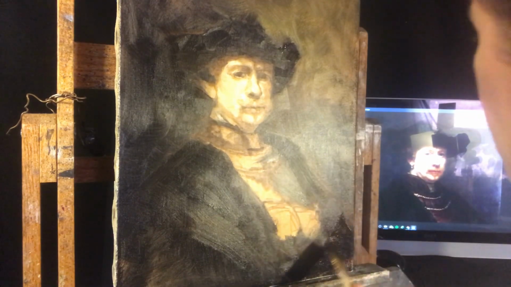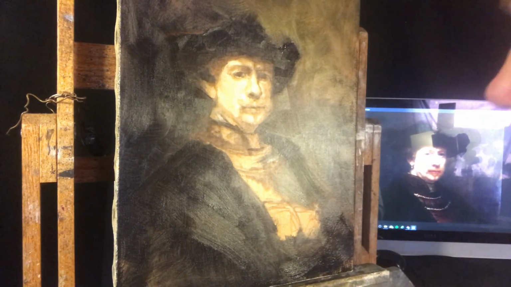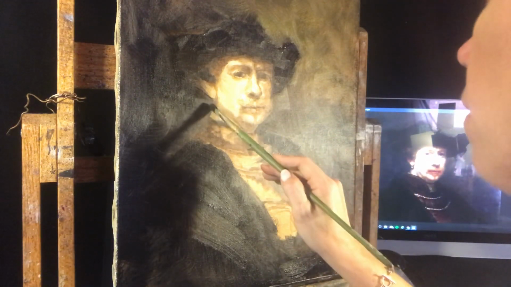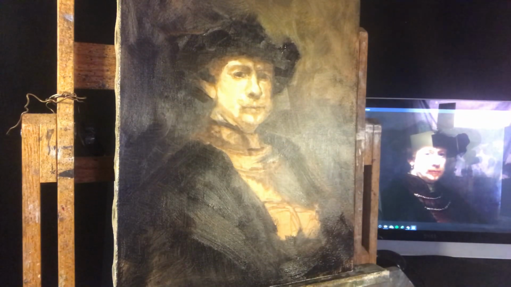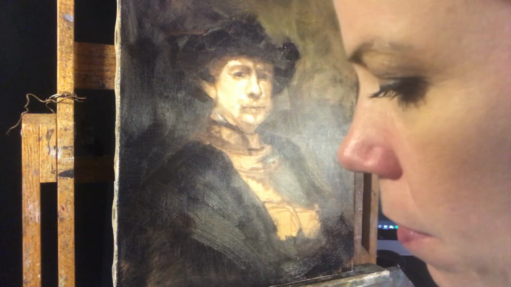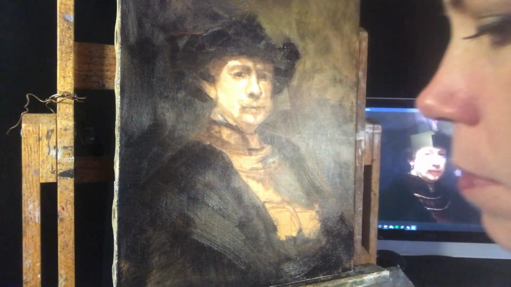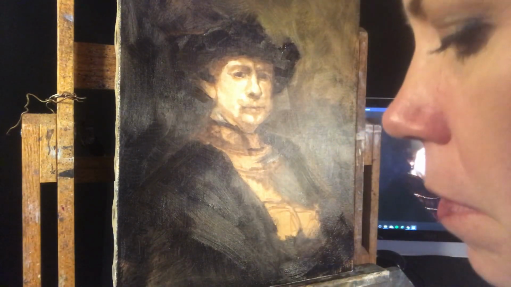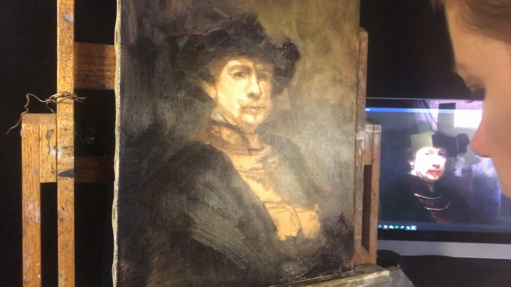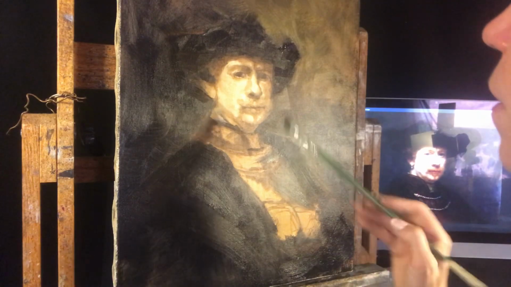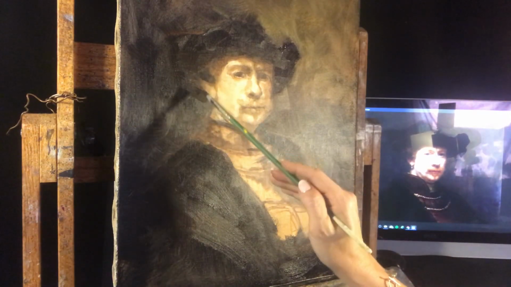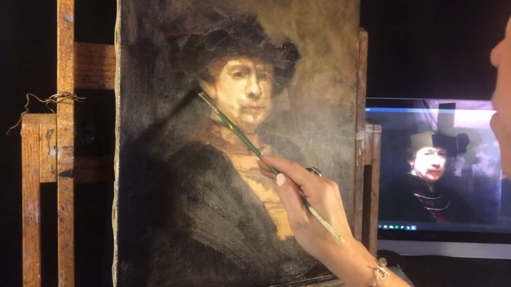Okay. Coming back through here, I just want to refine some of these edges before I wrap it up for day one. I don't like this brush, so I just got this one. Grabbing some sienna and blue, and I just want to kind of clean up some of these edges.